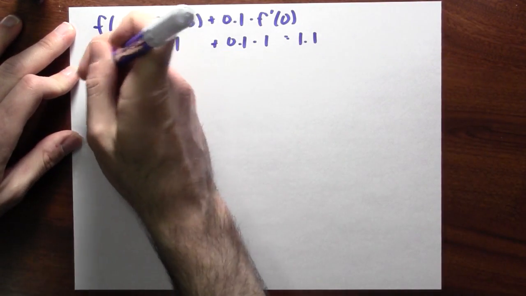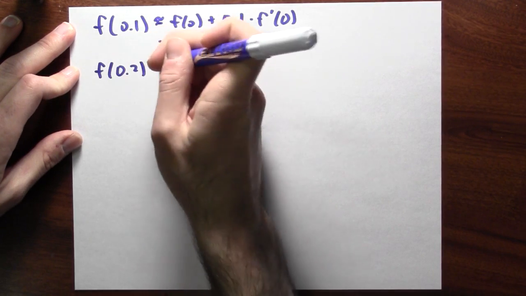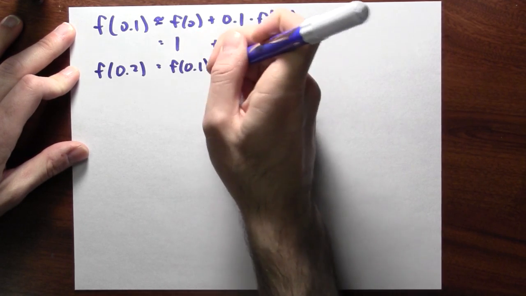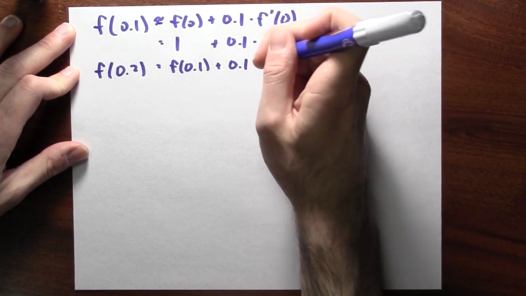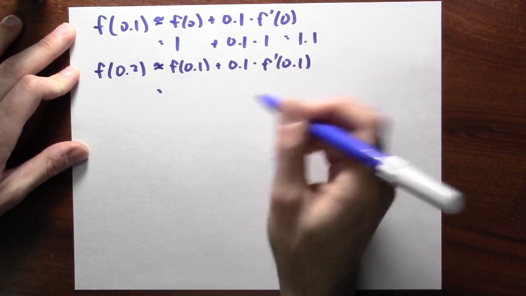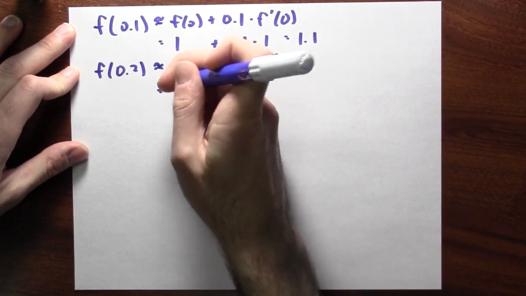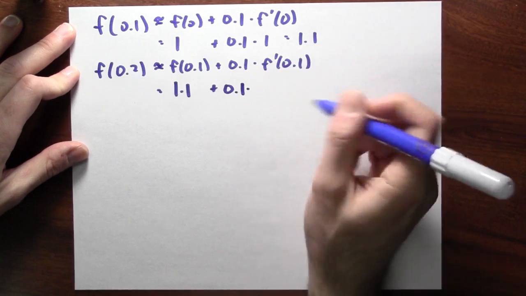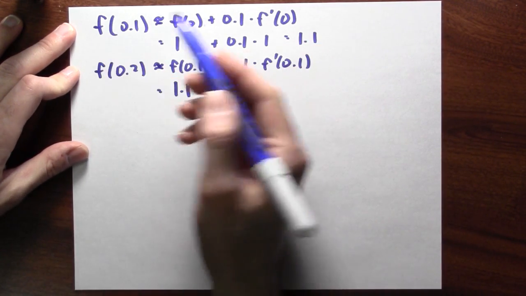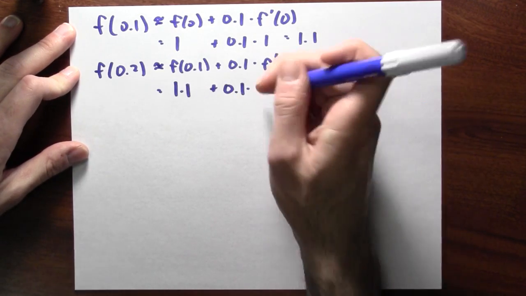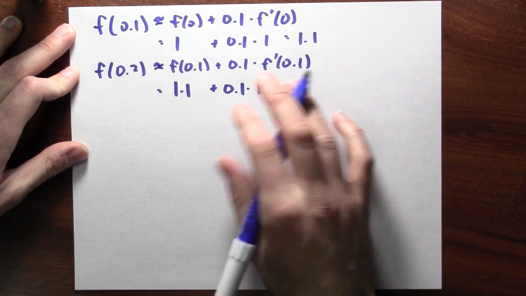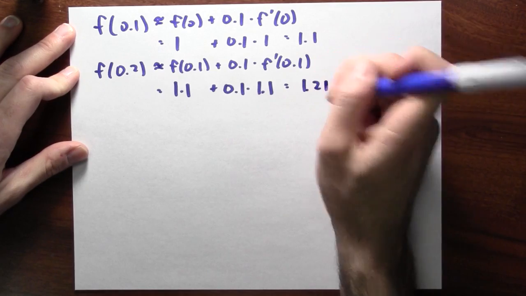Now I repeat this process. I want to know approximately what's the function's value at 0.2. Well, that should be about the function's value at 0.1 plus 0.1 times the derivative at 0.1. The function's value at 0.1 is about 1.1 plus 0.1 times the derivative at 0.1, which is in fact the function's value at 0.1, which is about 1.1. So 1.1 plus 0.1 times 1.1, that's kind of a mouthful, but that ends up being 1.21.